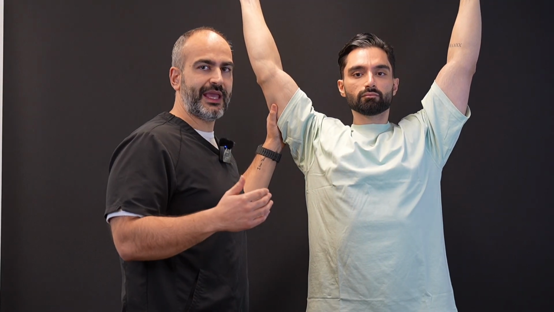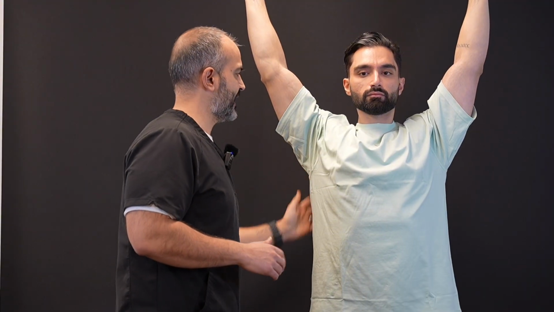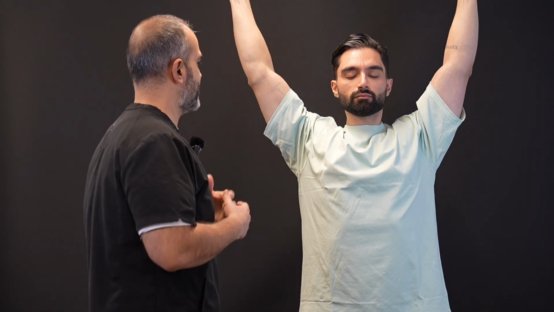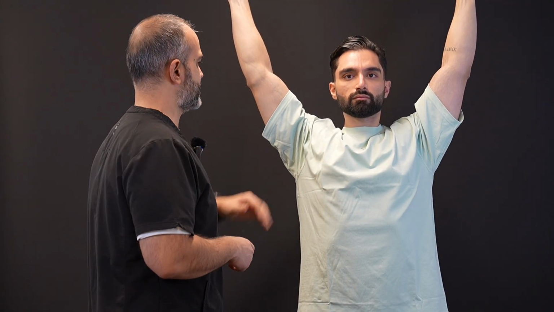This typically happens if the shoulder blade has a hard time upwardly rotating on one side versus the other, or if he has any improper scapulohumeral rhythms that's causing these types of things. So we're really observing this.